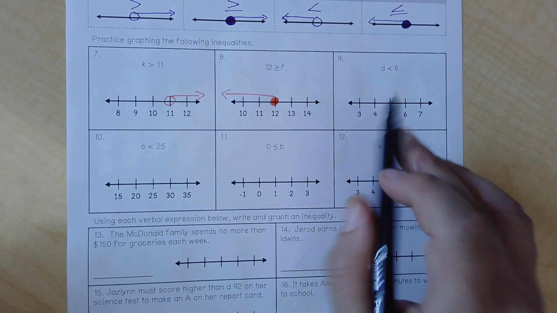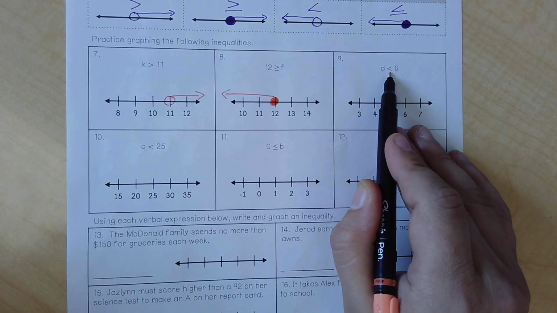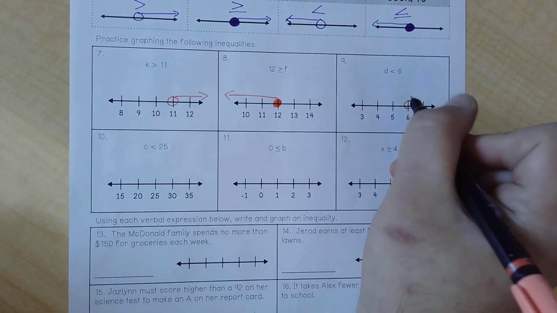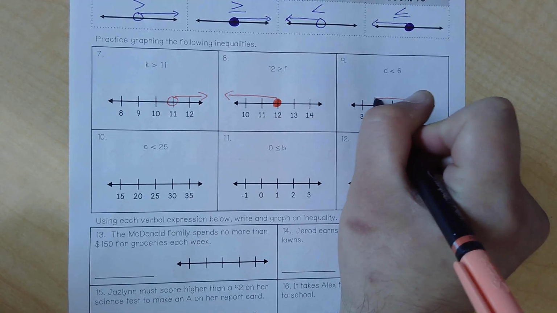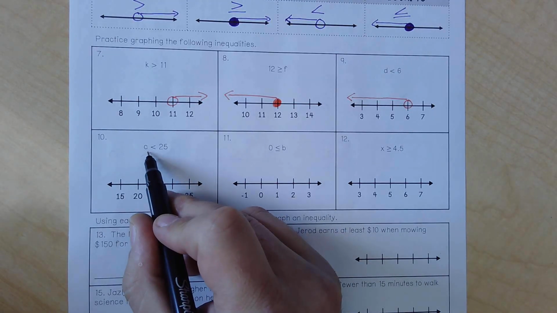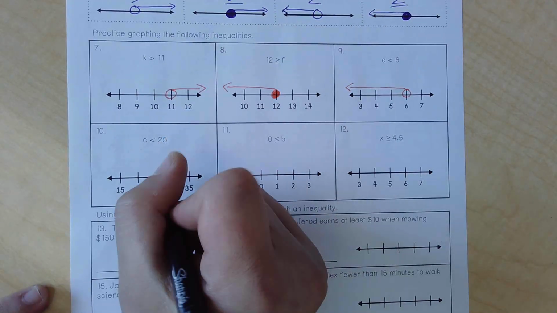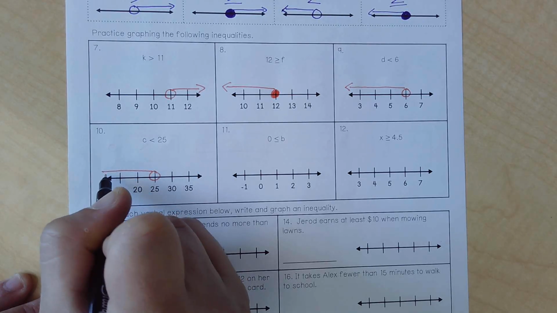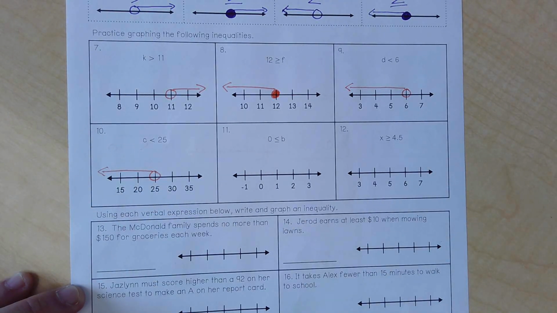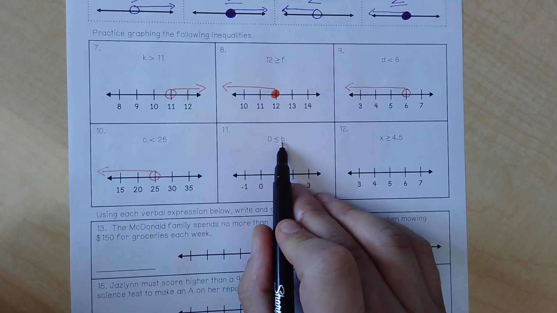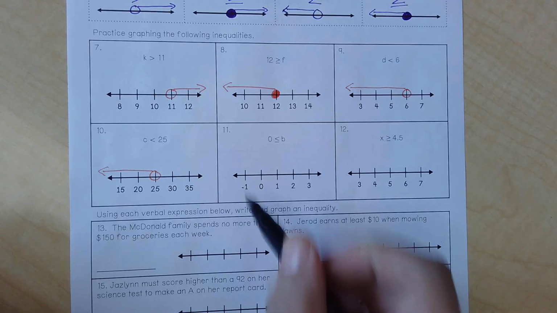All right, D is less than 6. So again, D represents every single value less than 6. C is less than 25. Perfect. C is going to represent every value less than 25. Now this one here, B, is greater than or equal to 0.